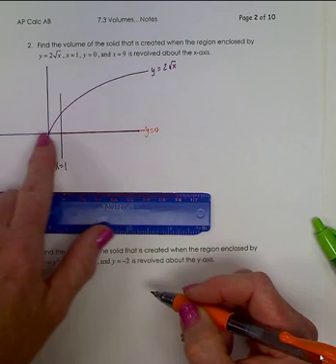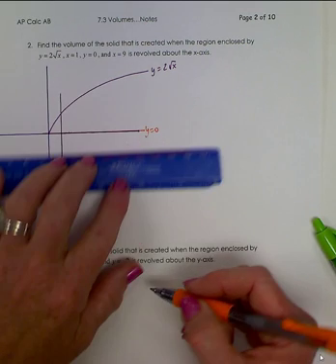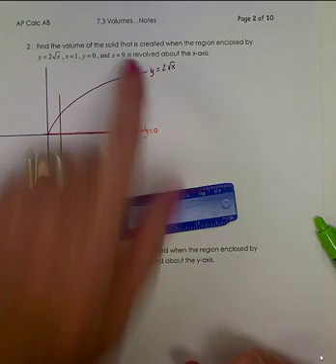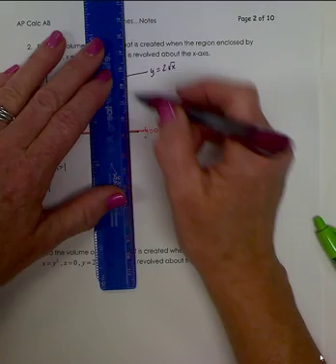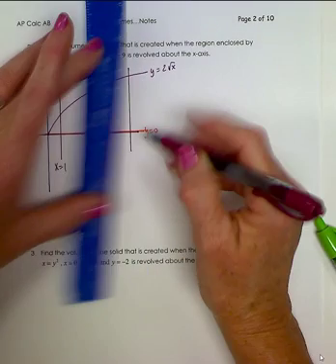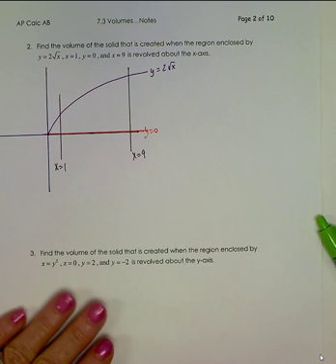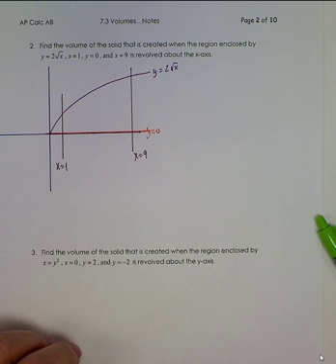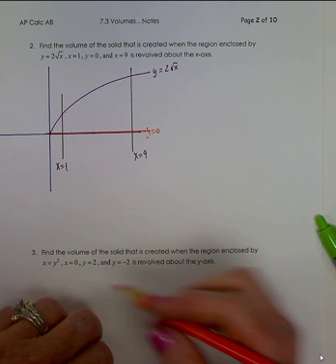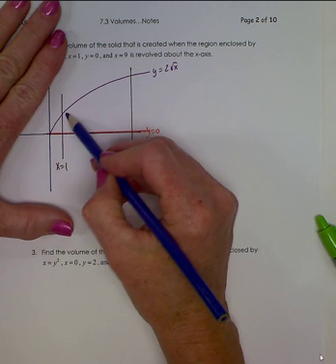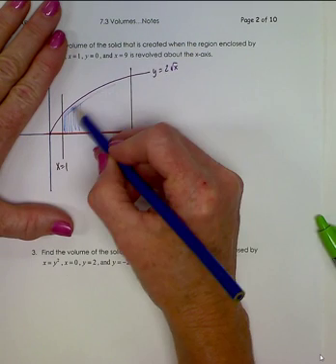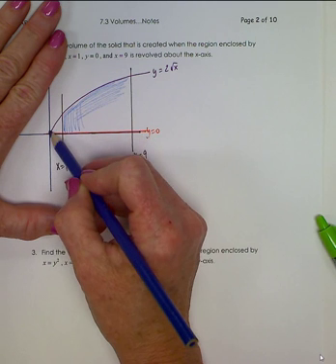Color pencils are probably showing up a little bit better for you than my pen, because the pen's going right on top of it. You're not seeing all the color. And then x equals 9, out here somewhere. All right, we want the region that's bounded by all 4 of those. The region bounded by all 4 is this bit. Why not this little triangular shape over here?